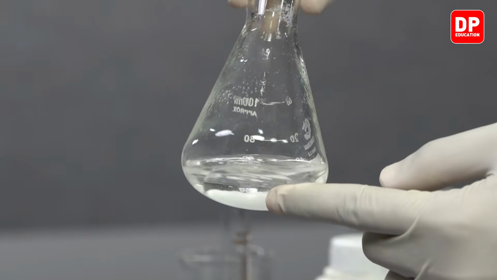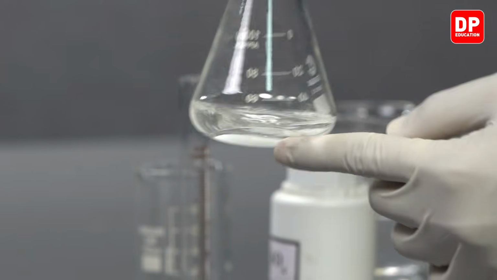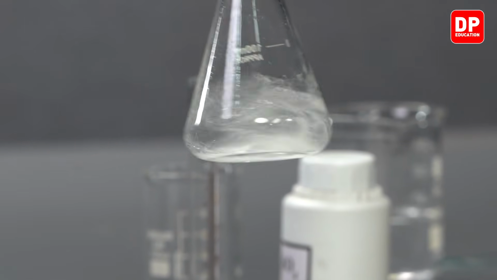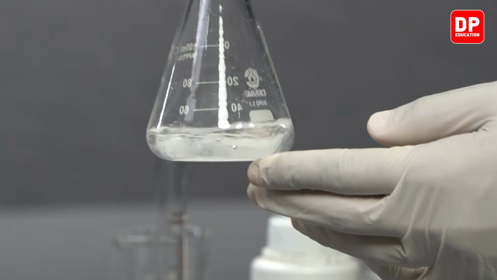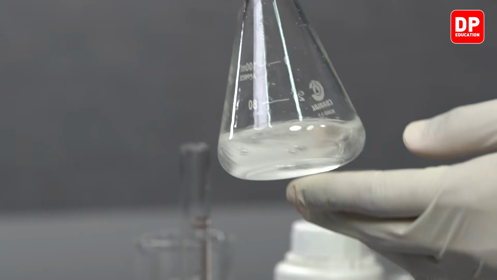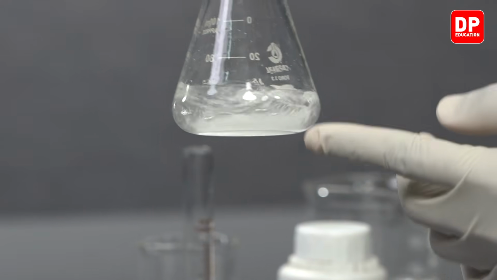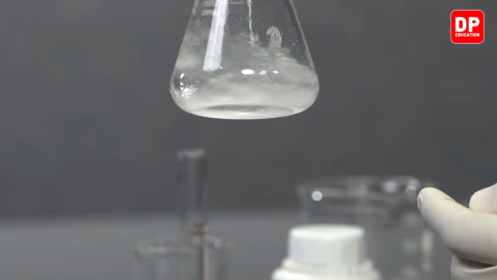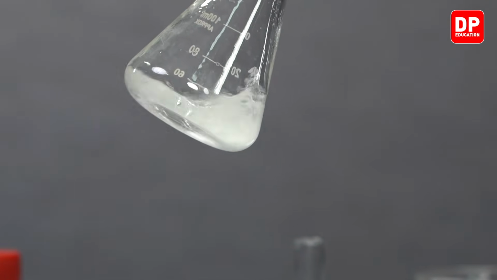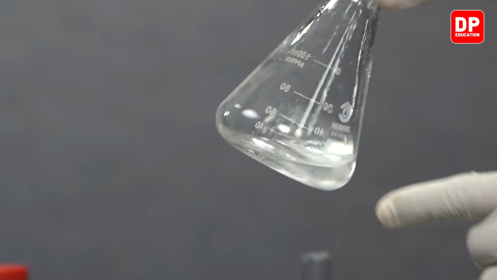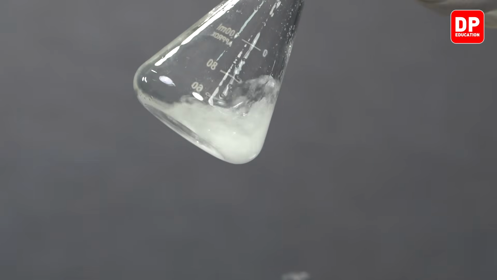And we can see the sodium sulfate is not clumping together. This is indicating that there are no traces of water present in this diethyl ether layer. You do not see any clumps of sodium sulfate formed here.